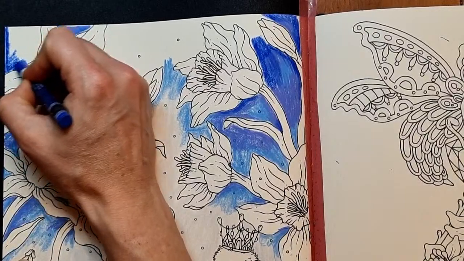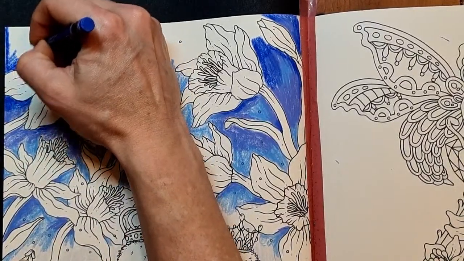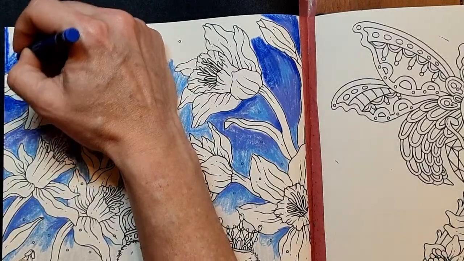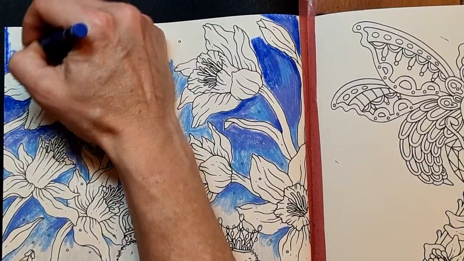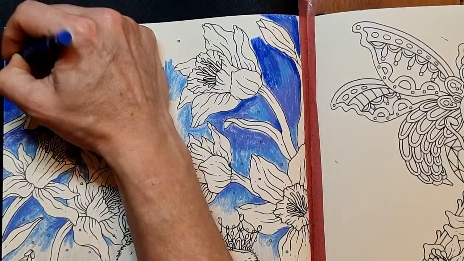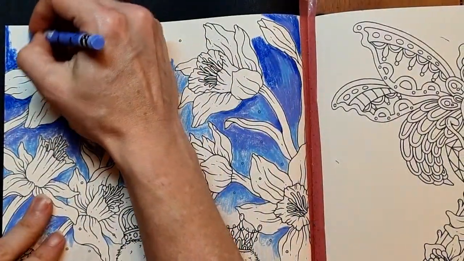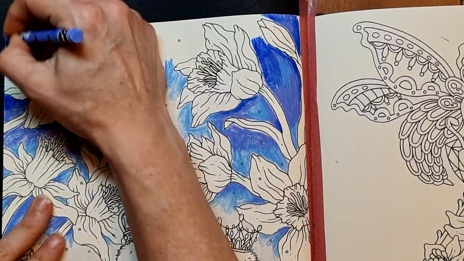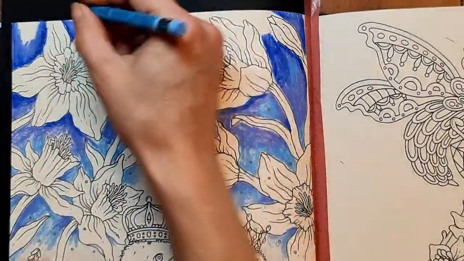I've seen quite a few versions of it and I'm really keen to try it out. I was wondering if any of you have seen it and if you would like to have a color along or see it done. Let me know, because it looks like it could be a lot of fun.